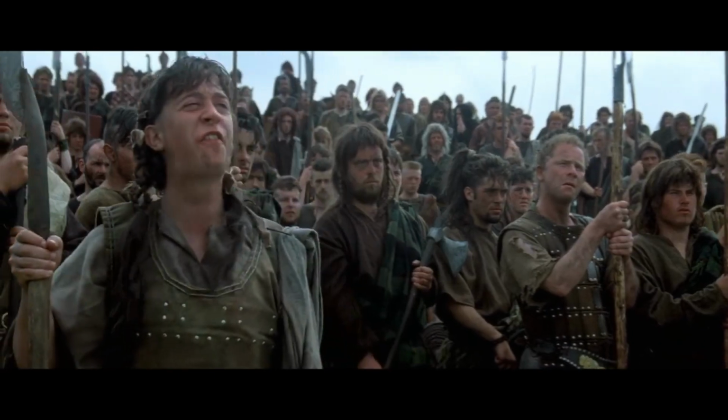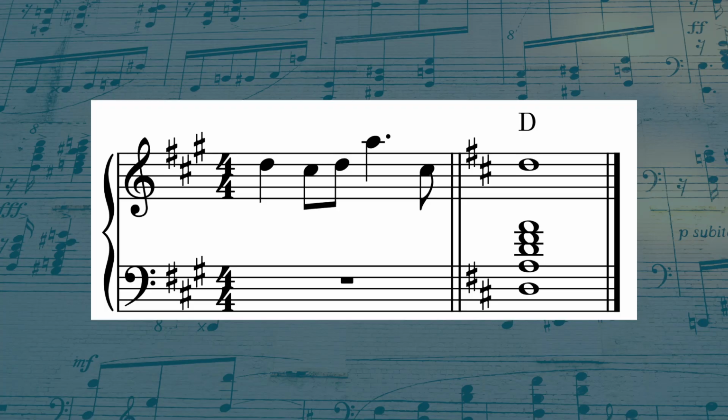Although the gravity of the music before really centered around A as the tonic, now we're firmly cadencing into D major. The major key feels noble and warm, which gives us a positive feeling about Wallace.